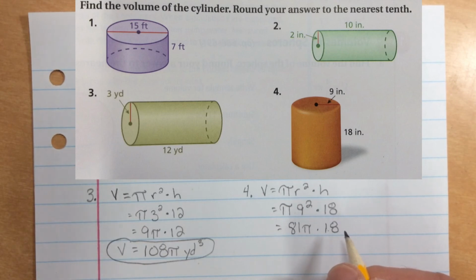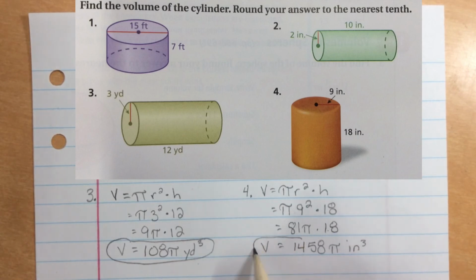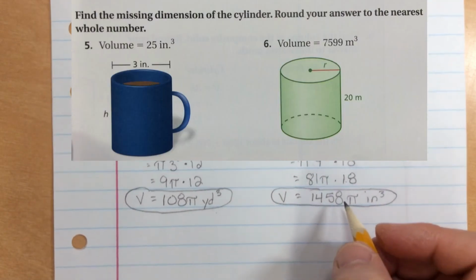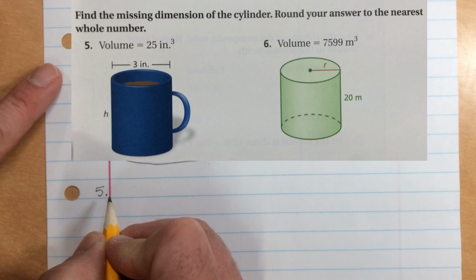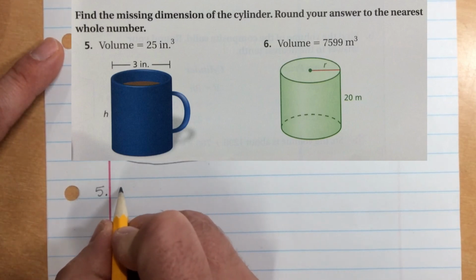And 81 times 18 is obviously 1,458 pi. And that would be inches cubed, or cubic inches. Your choice.